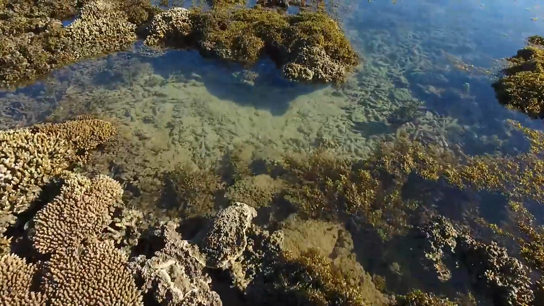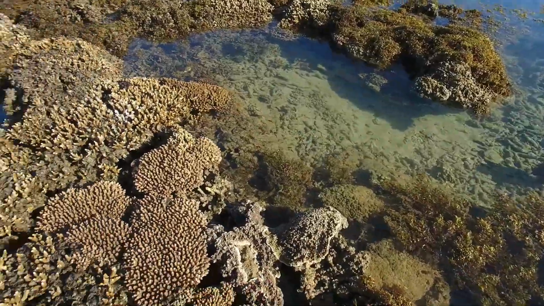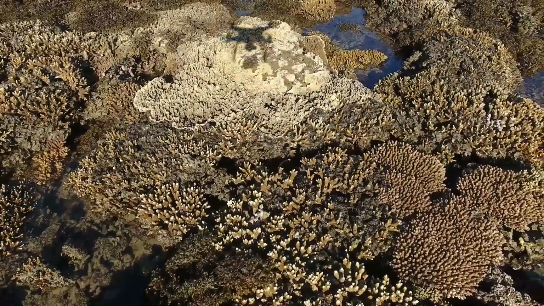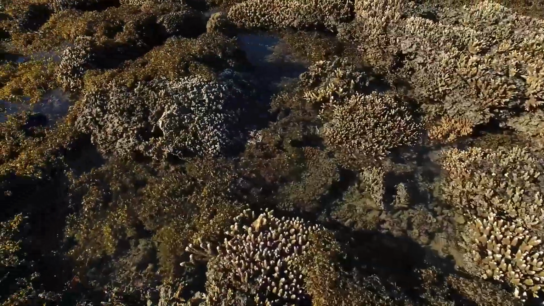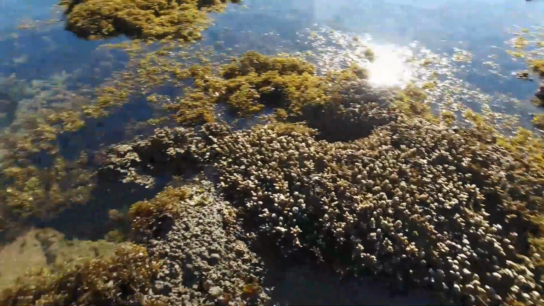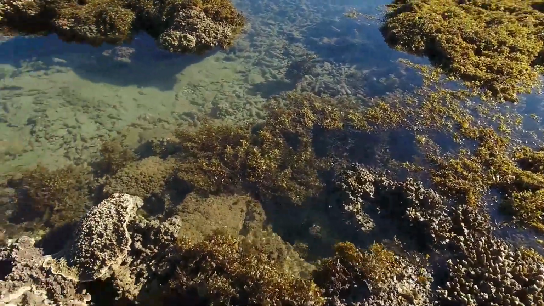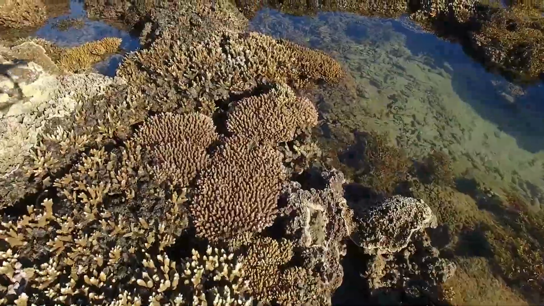Just that drone really fast moving over there, but it stops on another one of those rock pools. You can see that staghorn coral and down the bottom right, definitely got that brown colour. There it is again.